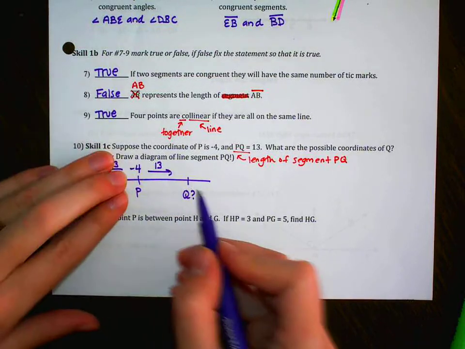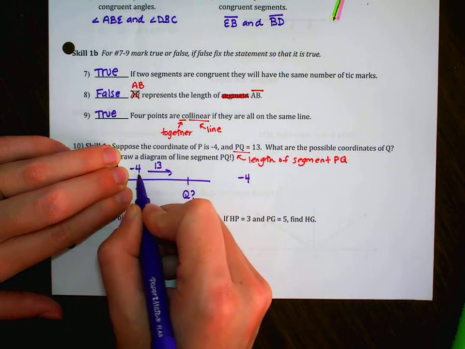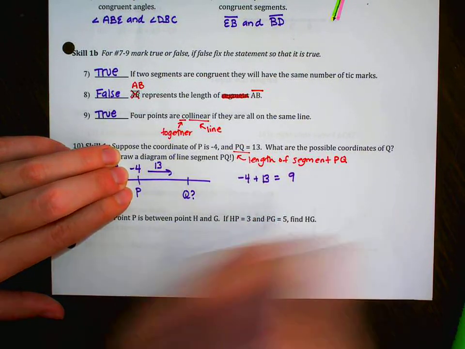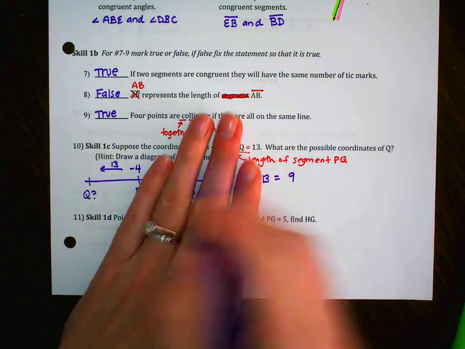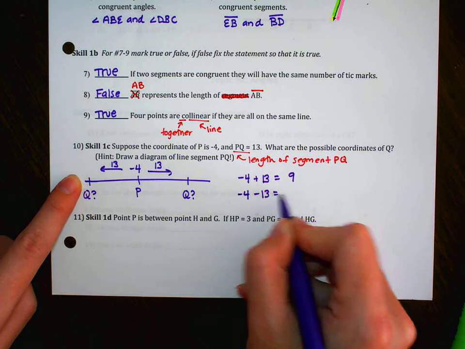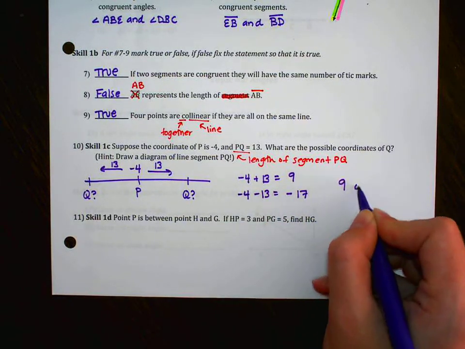To go this way, we're going to start at -4 and go right 13. So we're going to add 13. That's going to get us to a new coordinate of 9. Or we're going to start at P, -4, and go backwards 13. So subtract 13. That gets us to -17. So our possible answers are these.